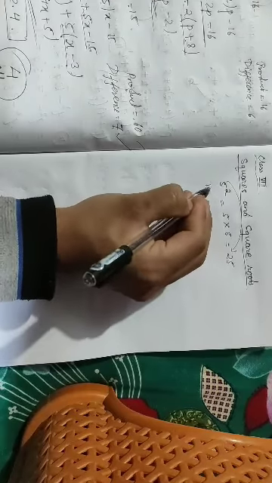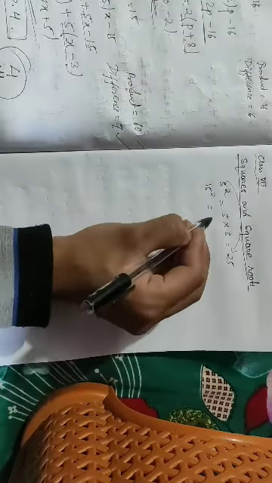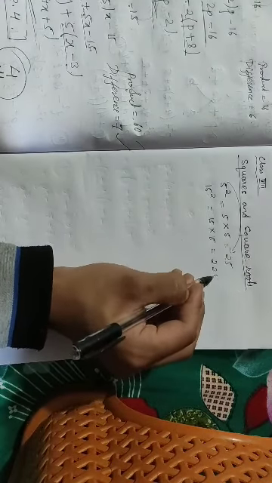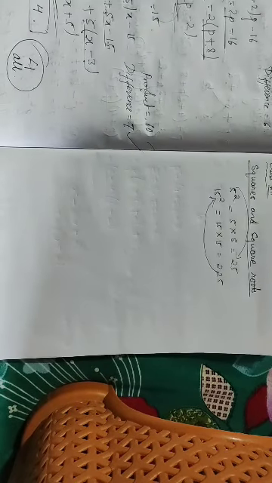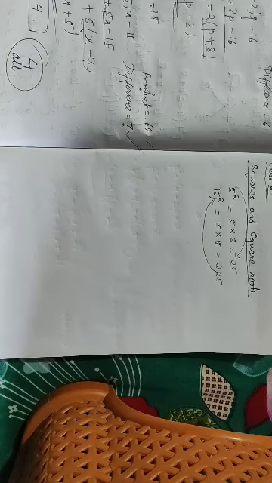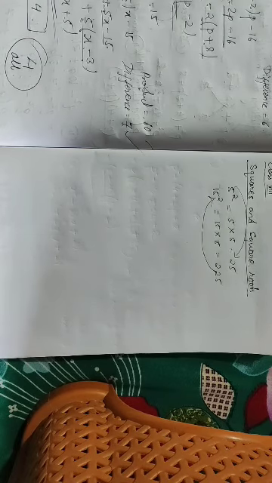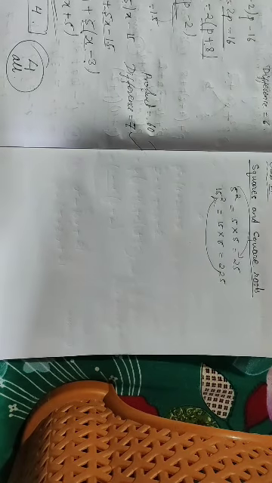For example, what is the square of 15? 15 square is the product of 15 with itself, that is 225. So 15 square is 225. This is square. But what is square root? The square root is just the opposite of the square.